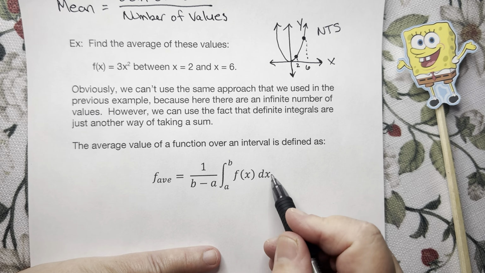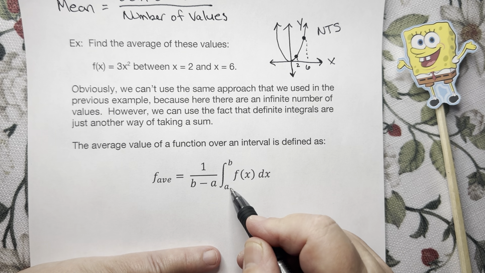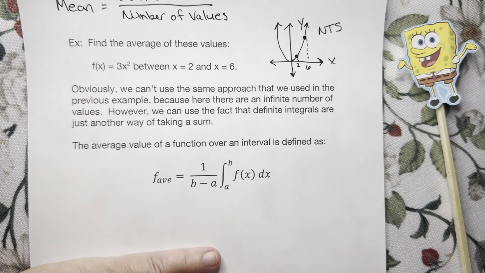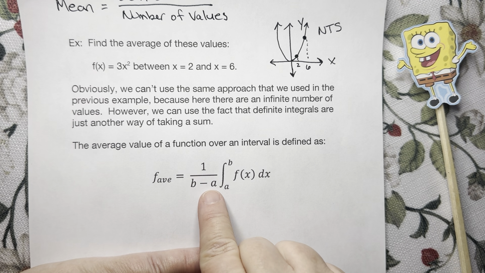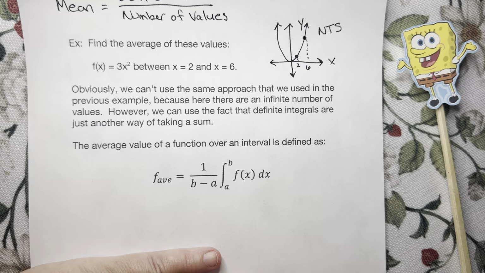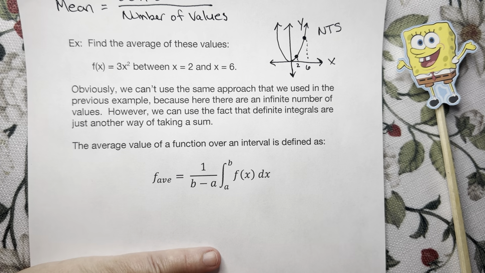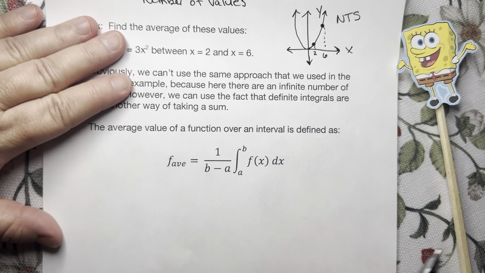Now, we get the sum. Here's the sum from A to B. And notice that instead of saying how many values there are, we just take the distance traveled. We take the difference between B and A, which is an interesting choice, but it does give us some really good results. Okay, so shall we give it a try?